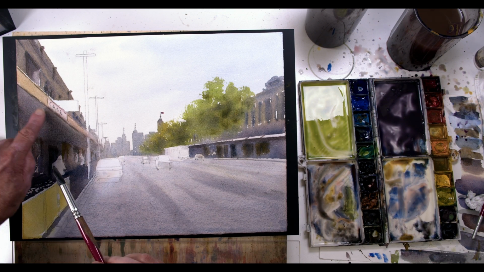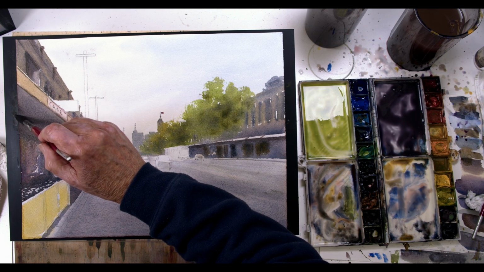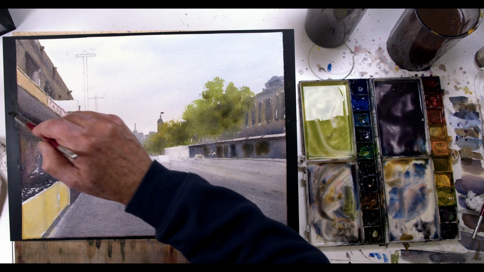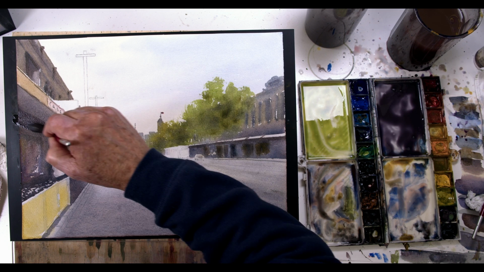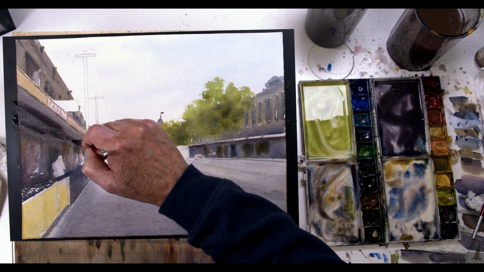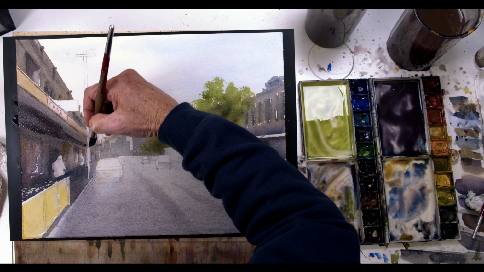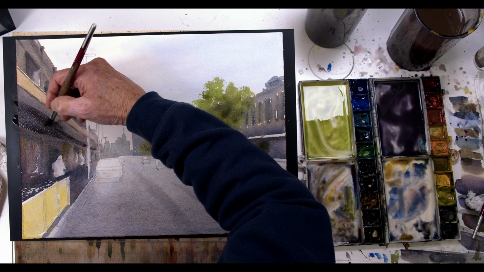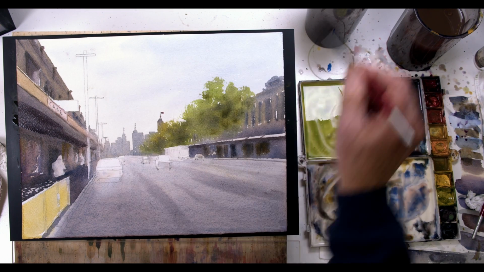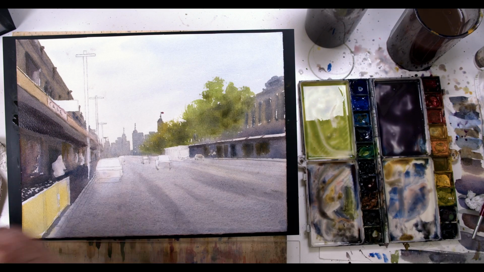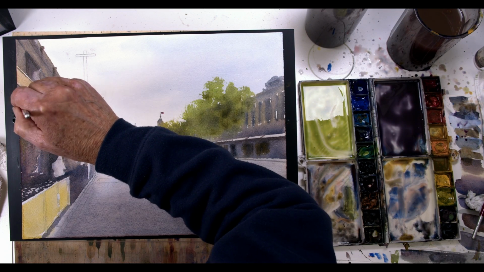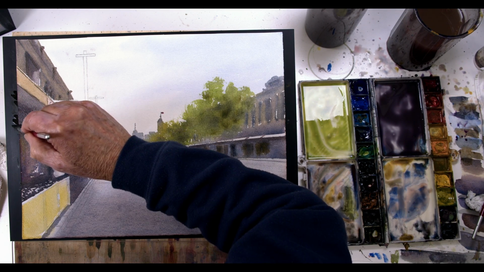Now, it's lighter in tone at the edge of the awning and gets darker as you move towards the middle. So what I'm going to do is I'm just going to wet that area with paint. Clean my brush, or have another brush that's already clean handy, and I'll just soften that edge.